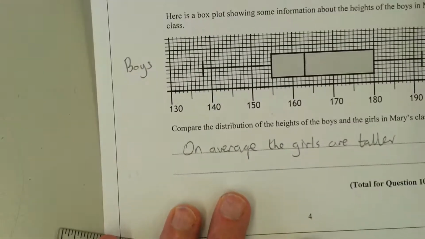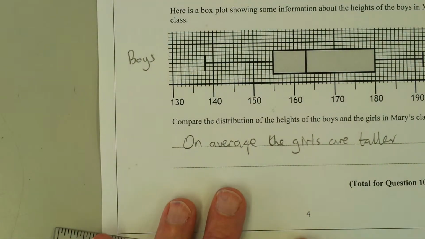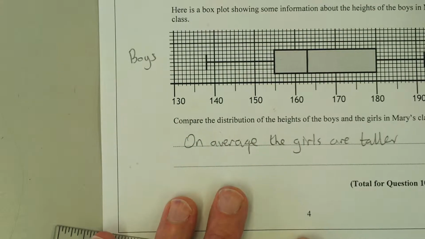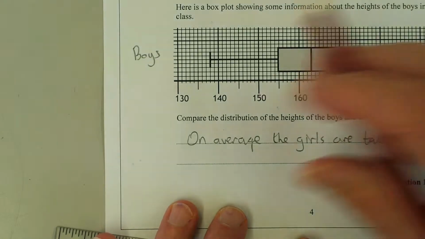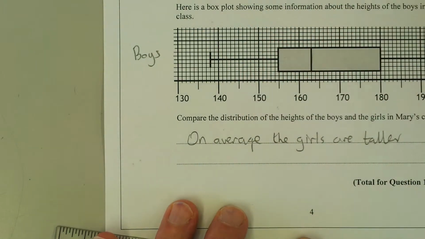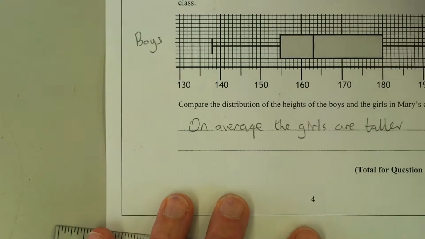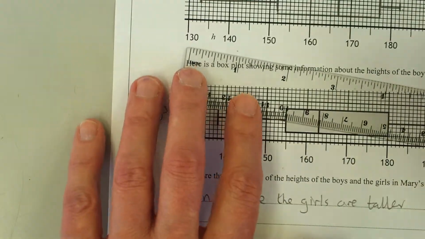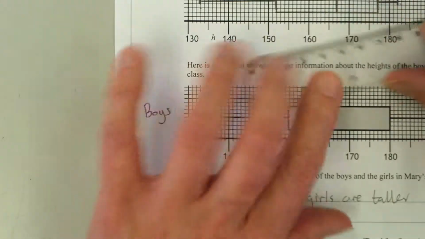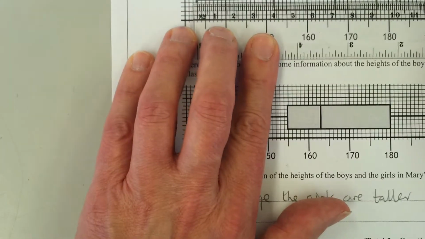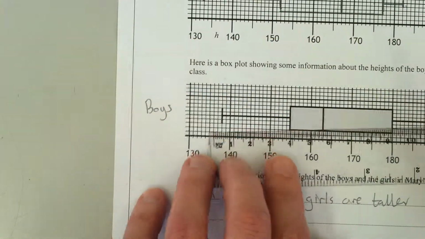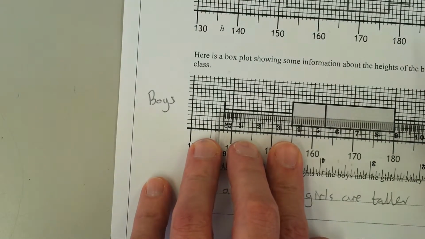Now you must have the answer in context. So you could say a bare minimum might be on average the centimetres height for the girls is higher than the centimetres for boys. That would be fine. But that's slightly shorter. Now the next one to look at is the range. That's what I said I was going to do now. So if I look at this one, rather than count the marks, I'm just going to measure it and see how many centimetres it is. That's 10.2 centimetres and that is 11.2 centimetres.